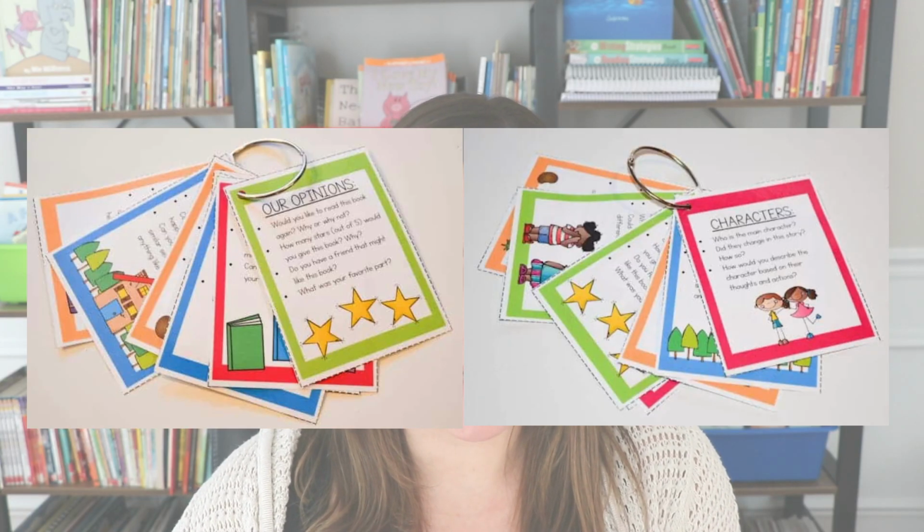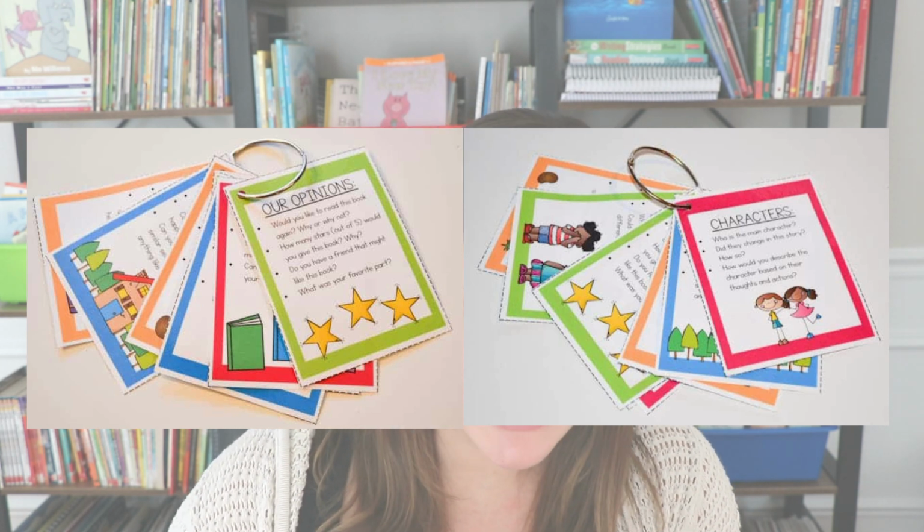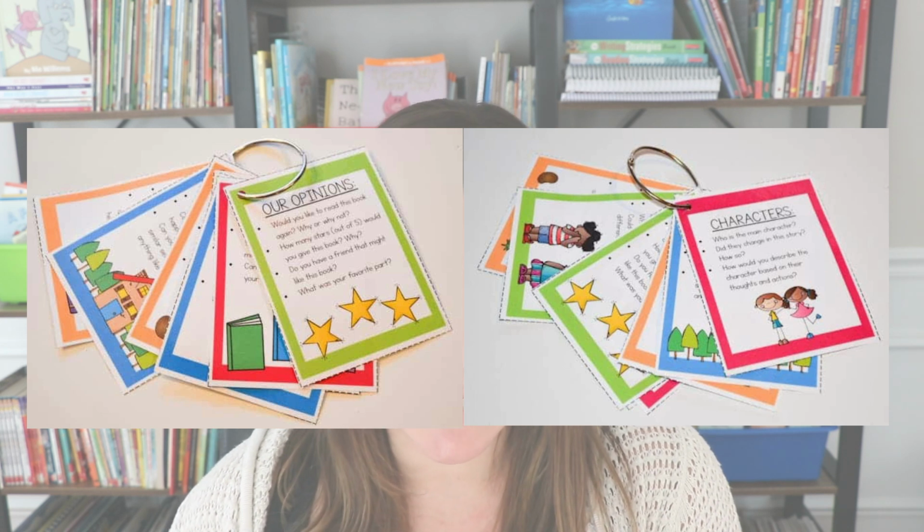Secondly, once students are in their book clubs, I like to give them little discussion rings that look like this. There are a bunch of different topics and each card covers a specific topic like characters, who is the main character, did they change in the story, how so?